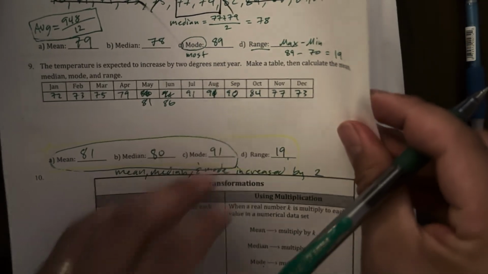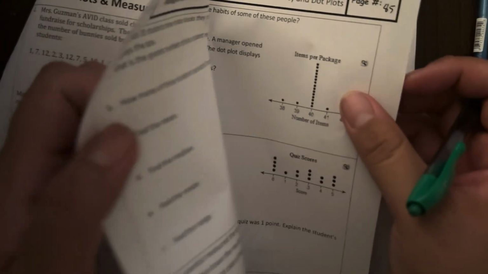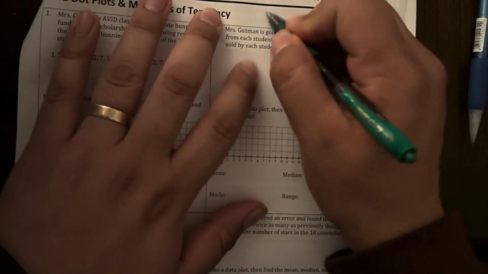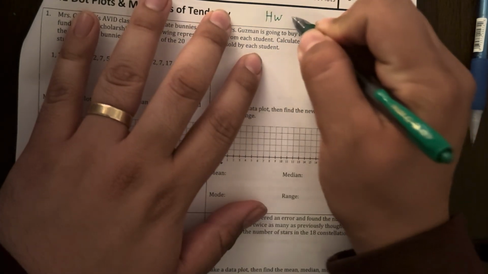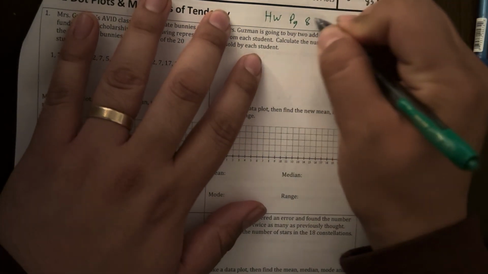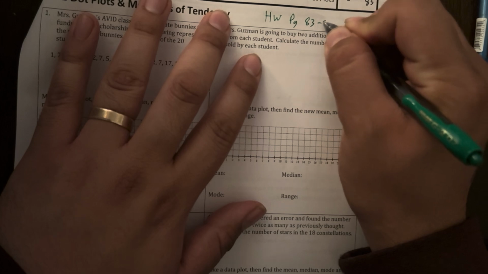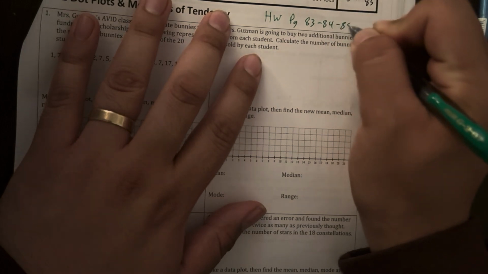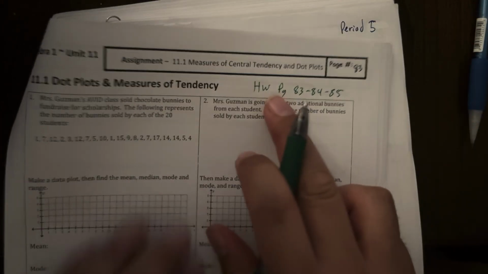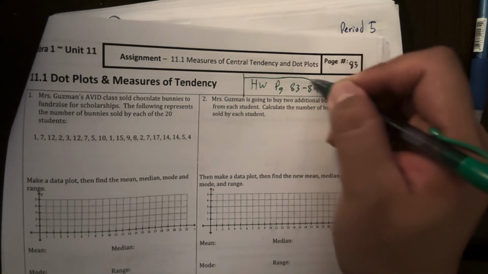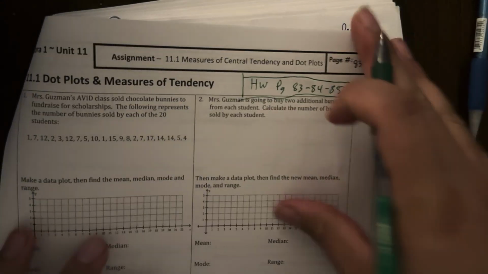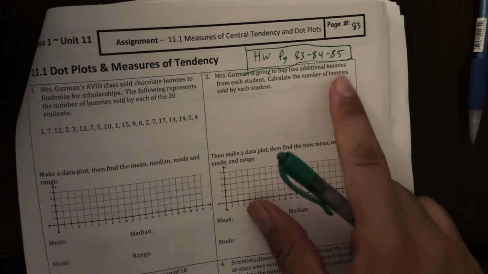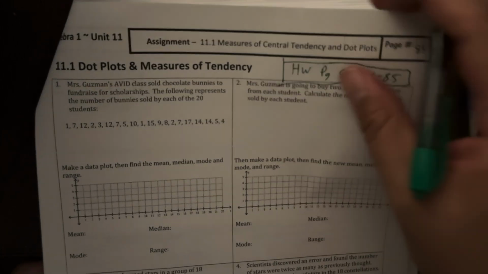Let me turn the page. You have plenty of time to complete the homework assignment. Homework assignment is page 83, 84, and 85. So please make sure you complete it. I will be checking packets on Monday and Tuesday. I will be checking up to page 85 to make sure it is complete.